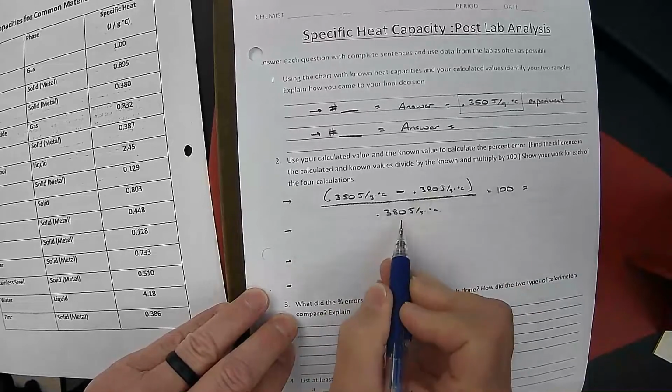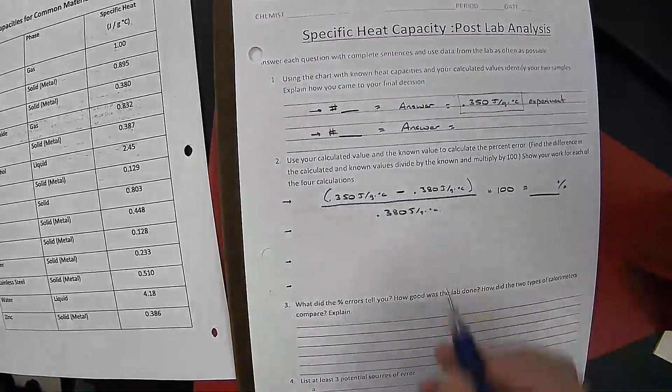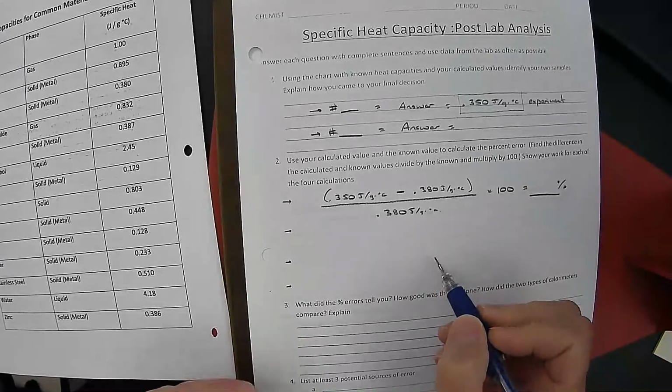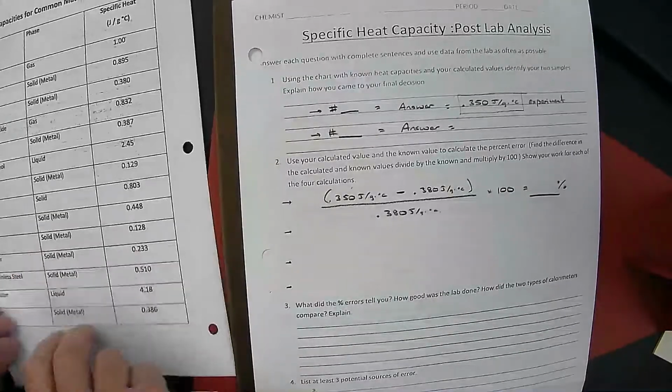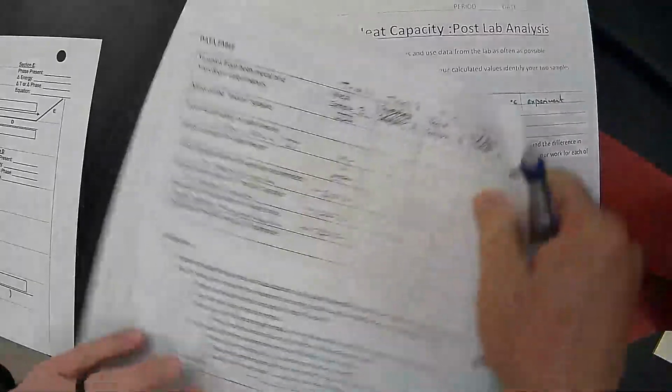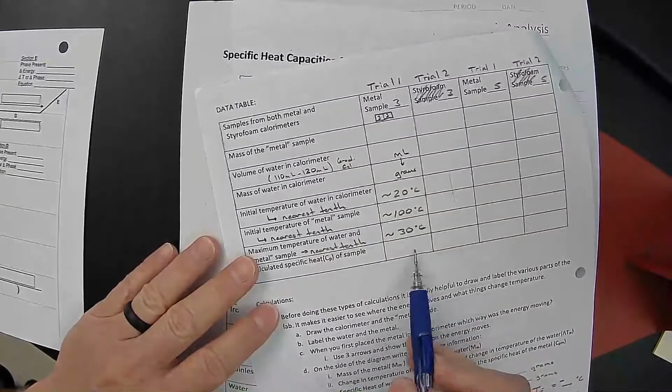We do the subtraction first, then divide, and that will give me my percent error. You're going to do that at least twice, or if you're using your average value from your experiment, average just means that you're taking your two values that you got from your calculations, adding them up and dividing by 2. That's perfectly fine.